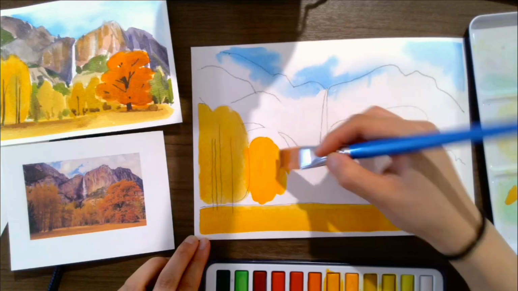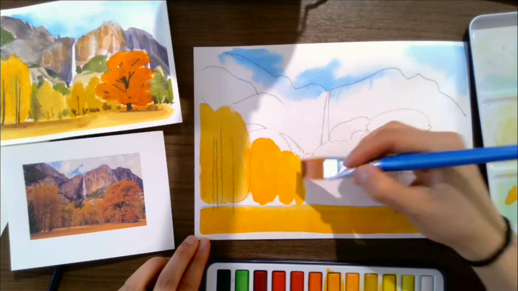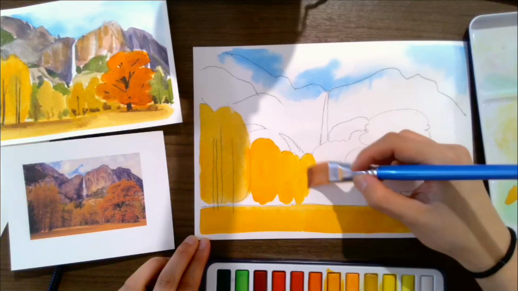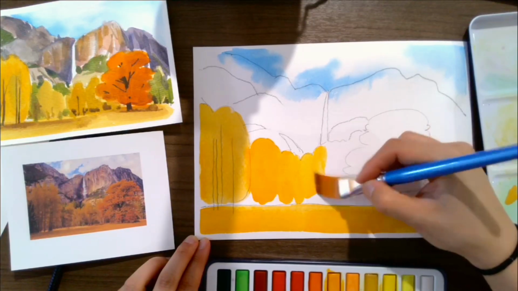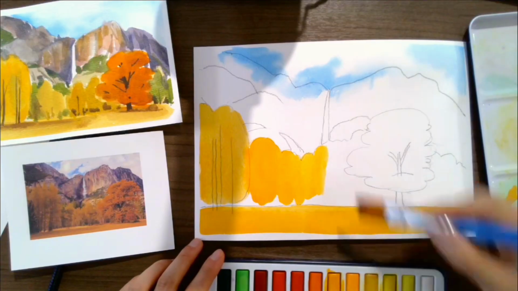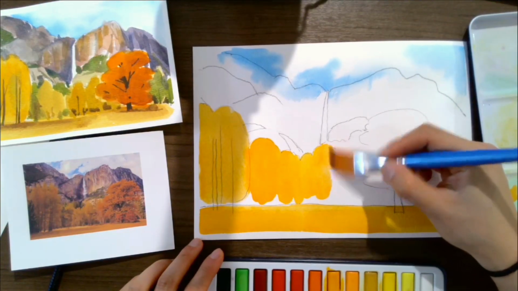And with these trees, you can go ahead and outline them. I tend to make my trees look very round. That's just my style, I guess. You can make yours different shapes.